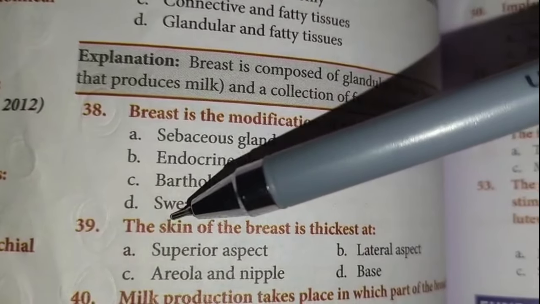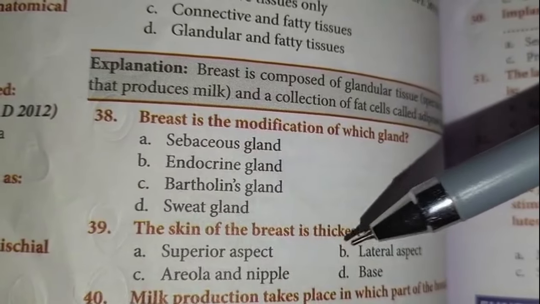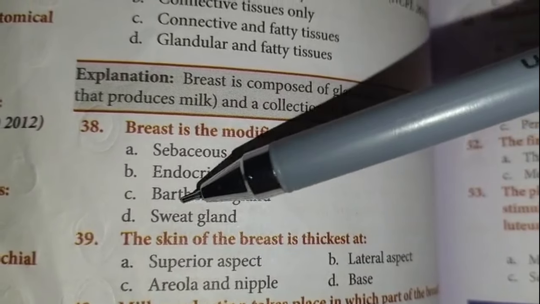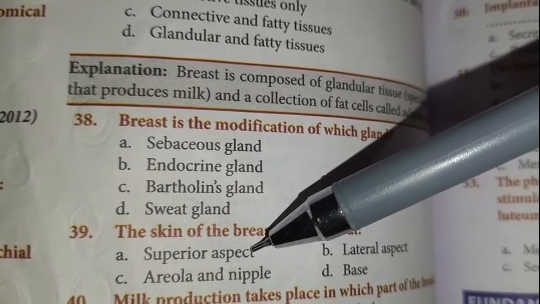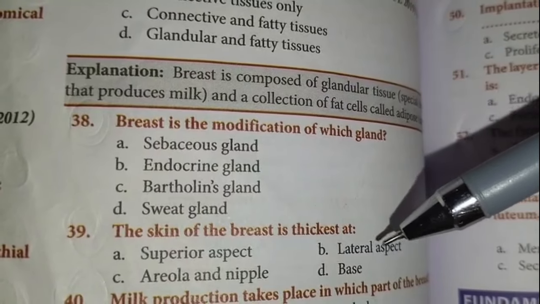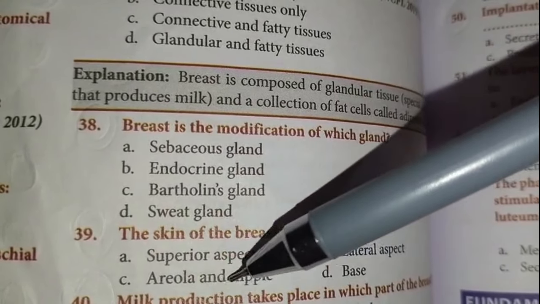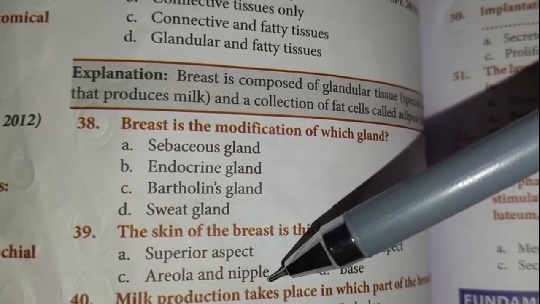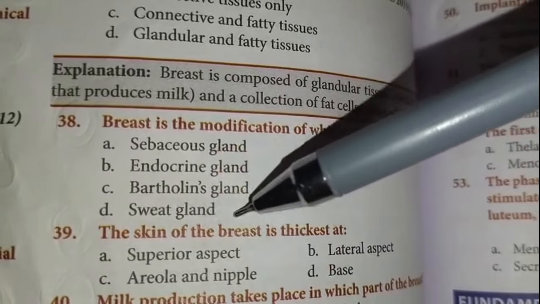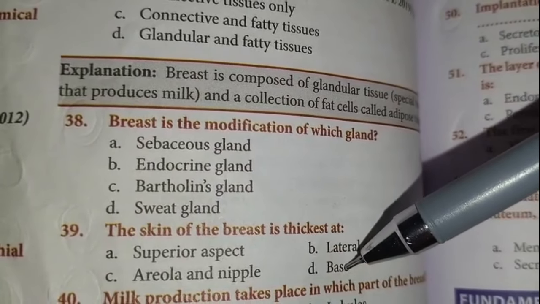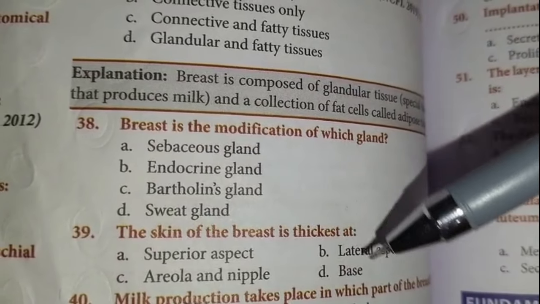And the next question is, the skin of the breast is thickest at option A, superior aspect. Option B, lateral aspect. Option C, areola and nipple. Option D, base. And the correct option is option D, base. The skin of the breast is thickest at base.